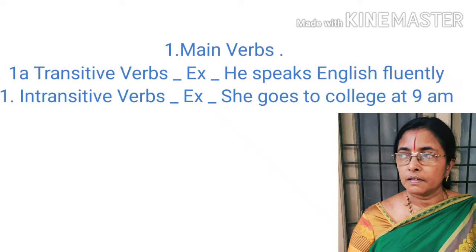This fluently is an adverb. Let us forget about that adverb now. Let us take these three words: he speaks English. After the verb speaks, we have a direct object, right? So such verbs which have direct objects are called transitive verbs. In case of these transitive verbs, we have passive voice.